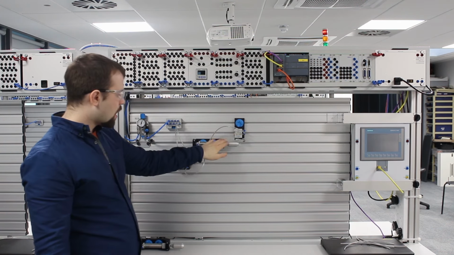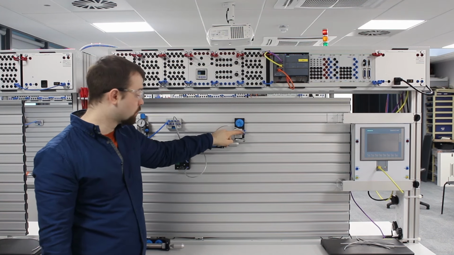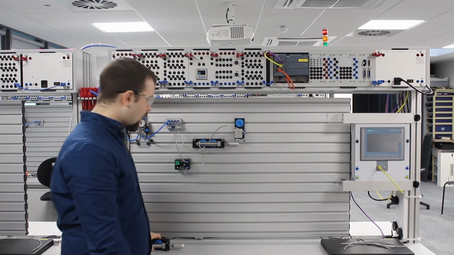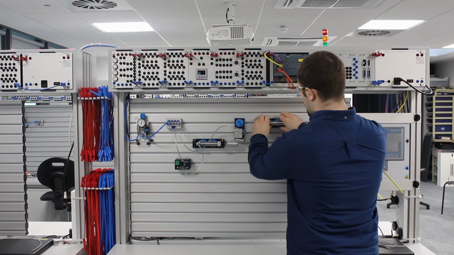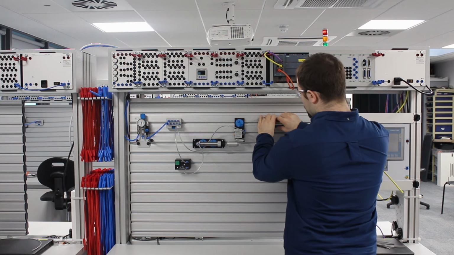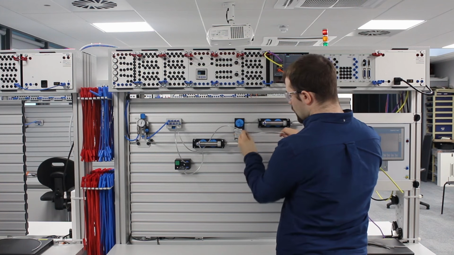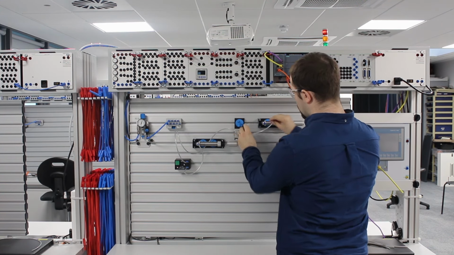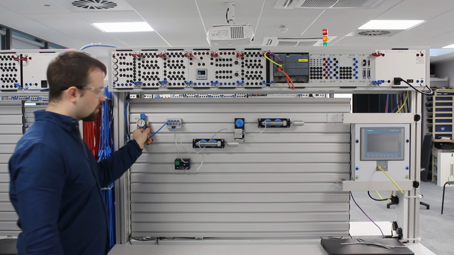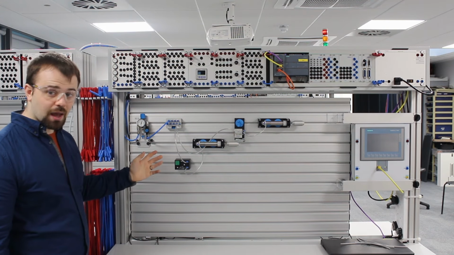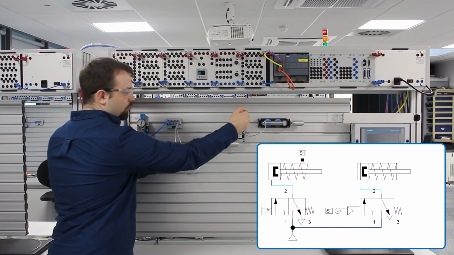So now A will move forward, trigger the switch. This will in turn allow air to flow through from 1 to 2, and we want it to go into our second cylinder. Put that onto the board. Air from 2 to the second cylinder. Turn the air on. Nothing happens. And then when I press the button, we'll have A plus followed by B plus.